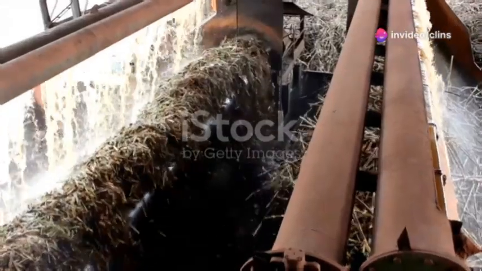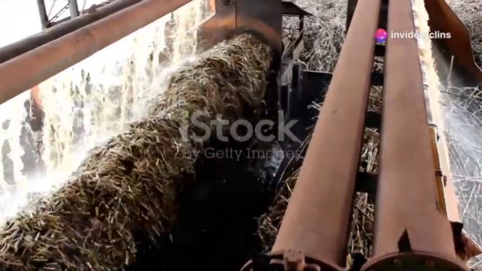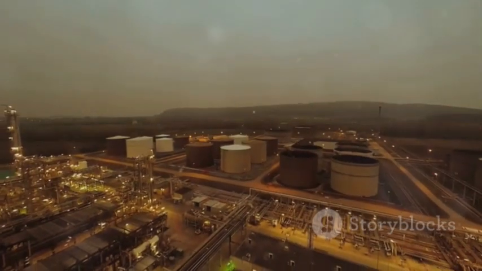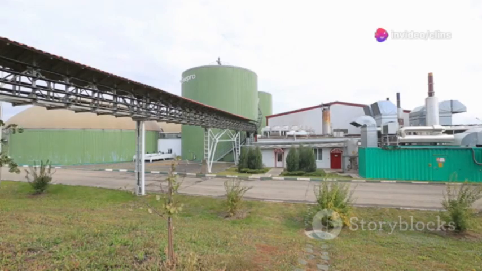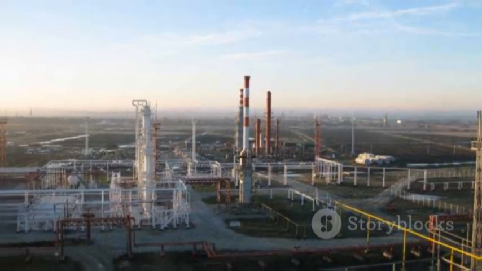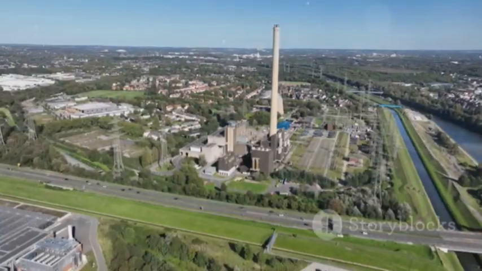Biorefining. The principle here is converting biomass into a variety of bio-based products, including biofuels, chemicals, and materials. The process is quite similar to petroleum refining. Biomass is processed through various physical, chemical, and biochemical processes to extract different components for producing fuels, chemicals, and other products. Applications involve the integrated production of biofuels, biochemicals, and bio-based materials.